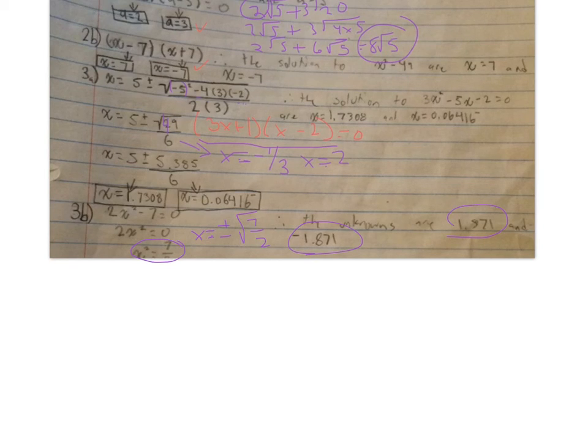You can always try those by putting them back into the equation for x and making sure you get left-hand side equal to 0. I don't see question 4 here. I think it was included. Let me just double check on the original document.